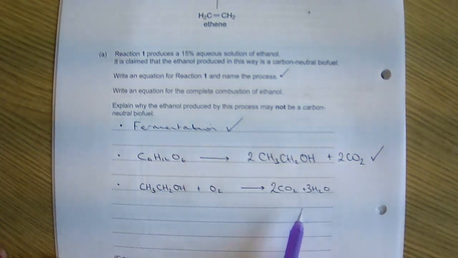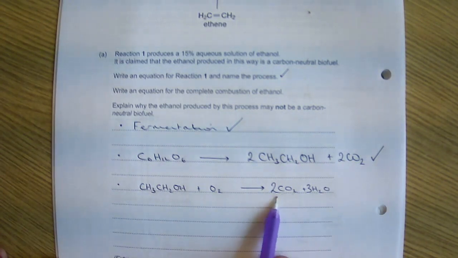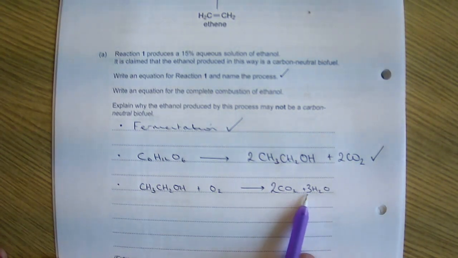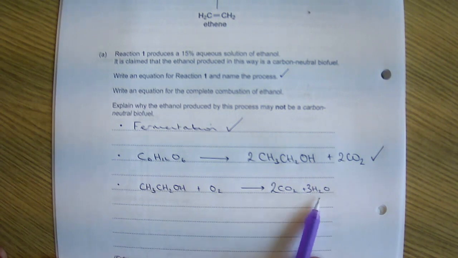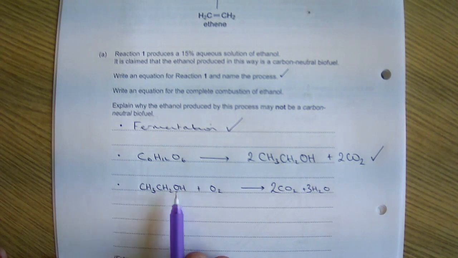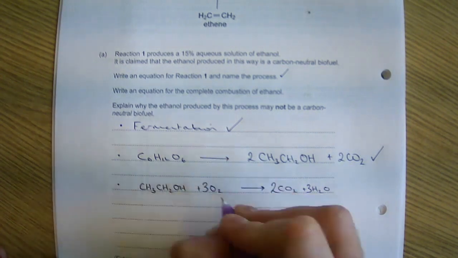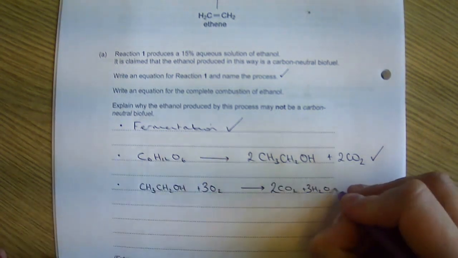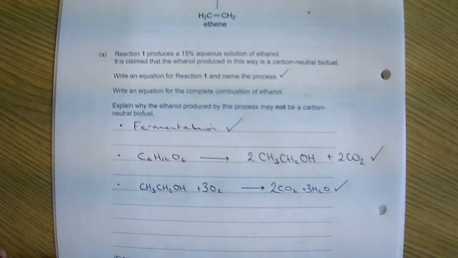If we add up all the oxygens, I've got 4 oxygens there and another 3 oxygens there, so there's 7 oxygens in total on this side. I need to have 7 on the other side. I've already got 1, so I need to put a 3 in front of the O2 to make it balance for oxygens. So I've now done that second part.